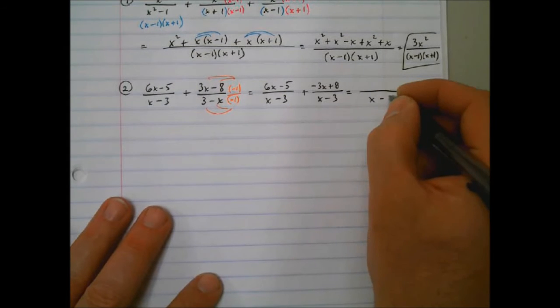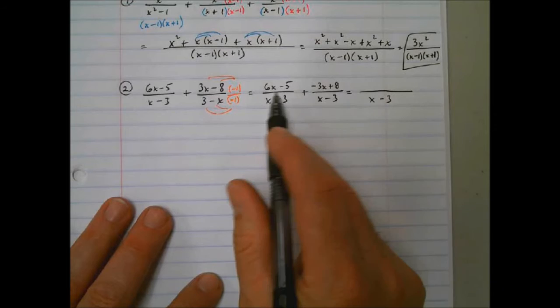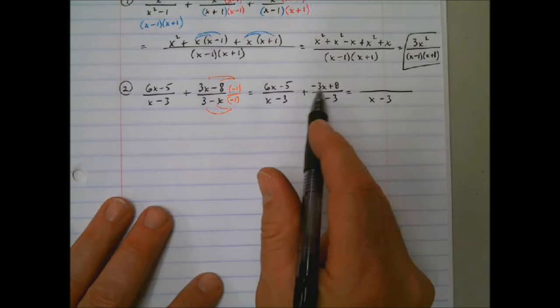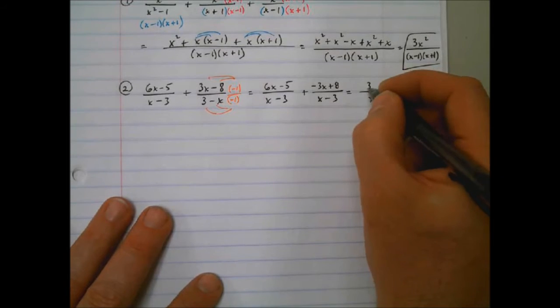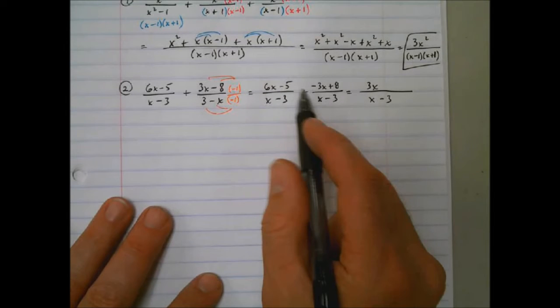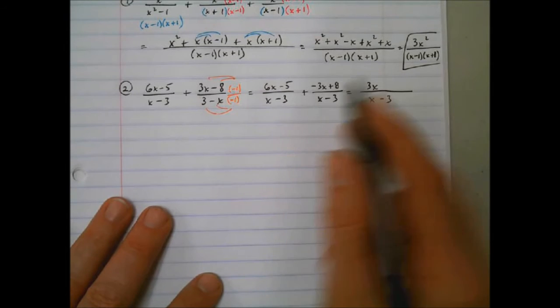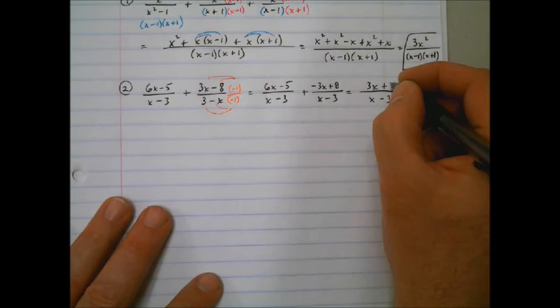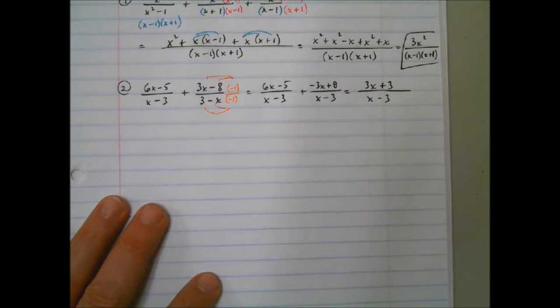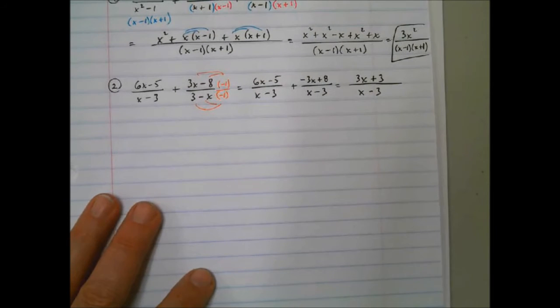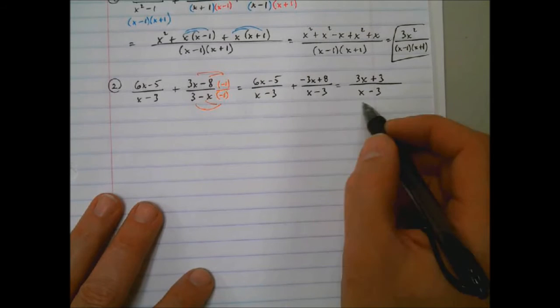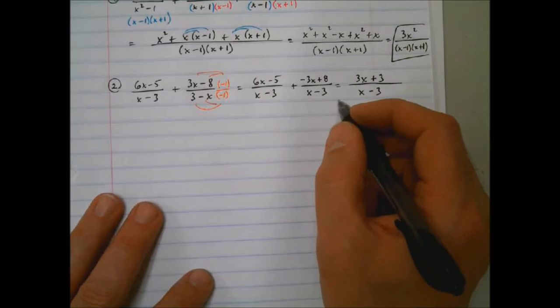The denominator is x minus 3. I've got 6x plus -3x. I've got -5 plus +8. Okay, it is a fraction. If we can reduce, we need to reduce. Don't reduce unless you're in factored form.